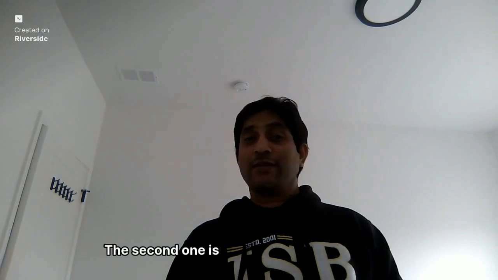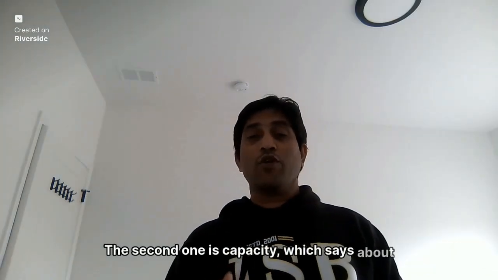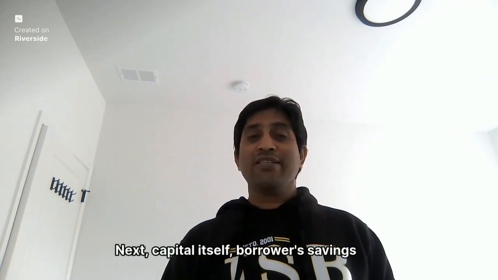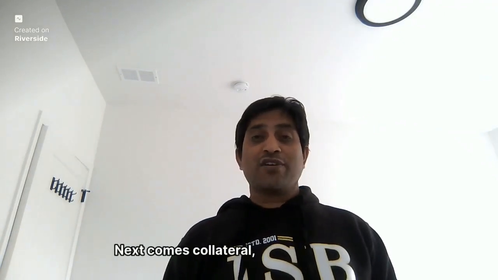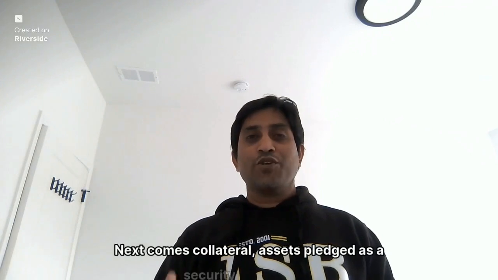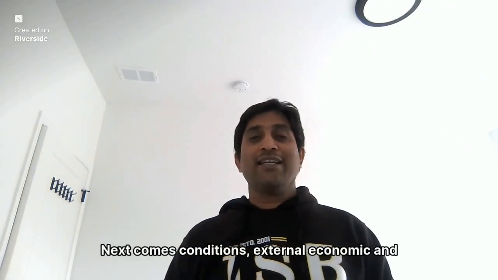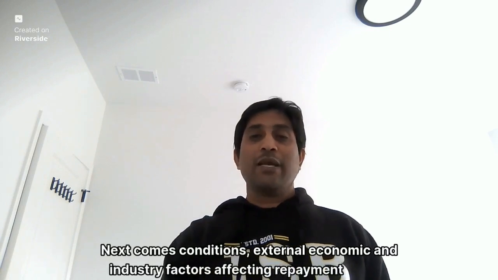The second one is capacity, which speaks to the borrower's ability to repay based on income and existing liabilities. Next, capital, the borrower's savings and net worth. Next comes collateral, assets pledged as security for the loan. Next comes conditions, external economic and industry factors affecting repayment ability.